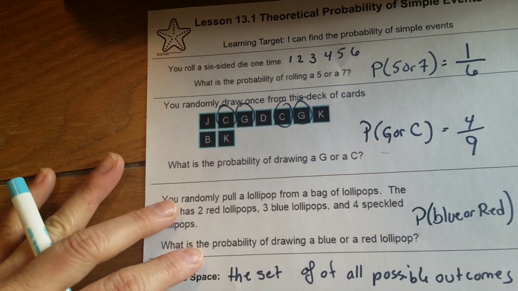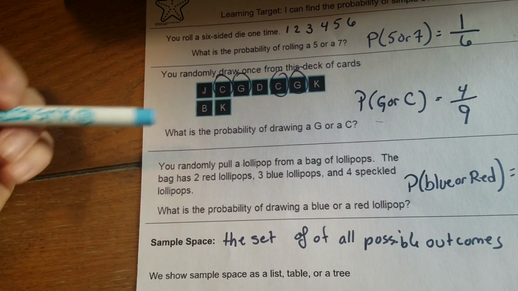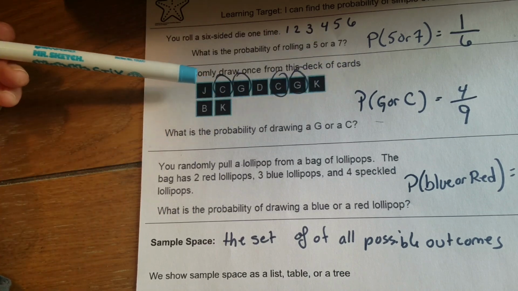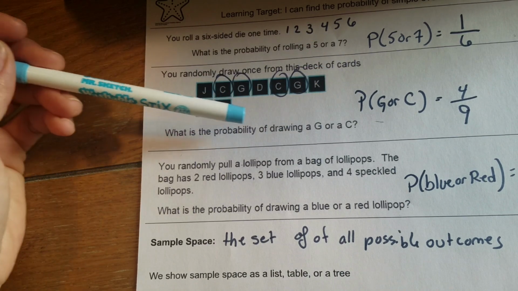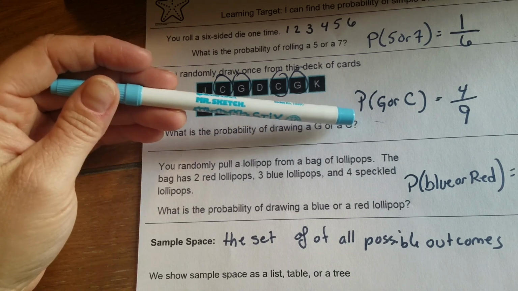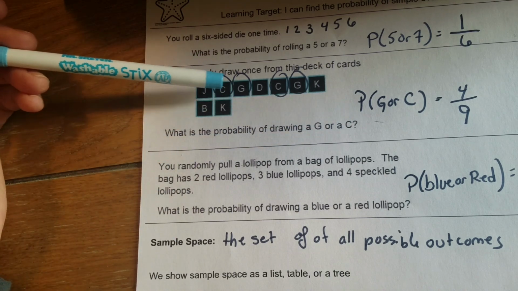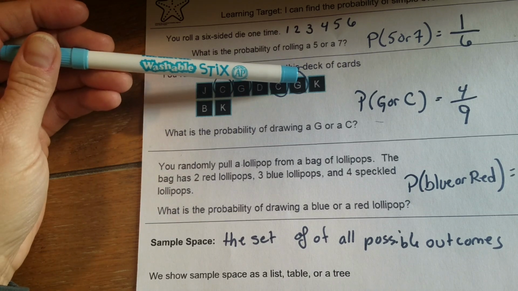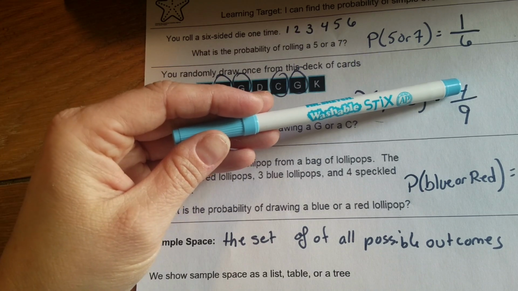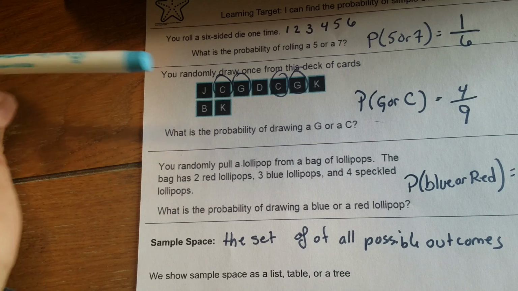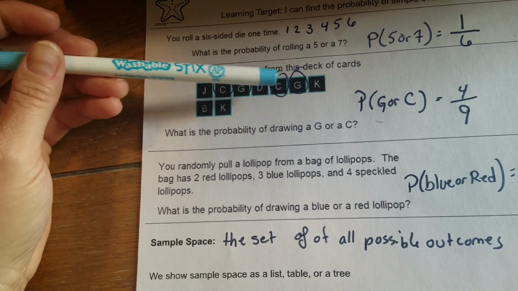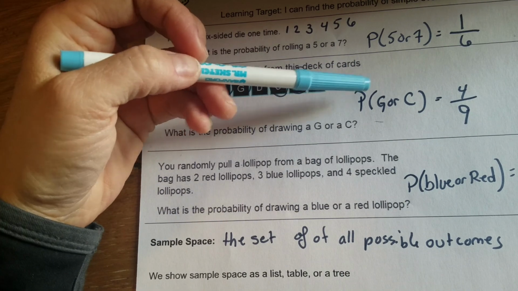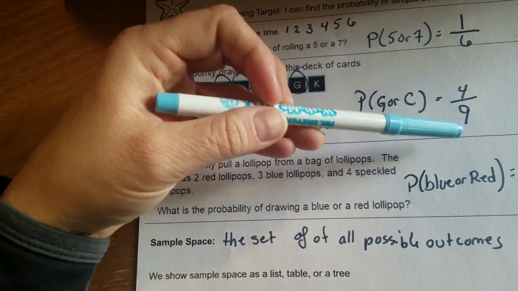Let's look at another situation here. So we randomly draw once from this deck of cards, and here's all of the cards listed. What is the probability of drawing a G or a C? Well, you can see that I circled all the G's and the C's. There's 1, 2, 3, 4 cards that have either G or C on them, and there's 1, 2, 3, 4, 5, 6, 7, 8, 9 total cards. So the probability of getting a G or a C is 4 out of 9.